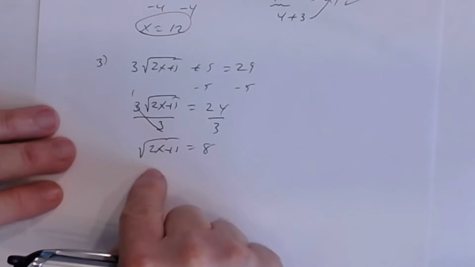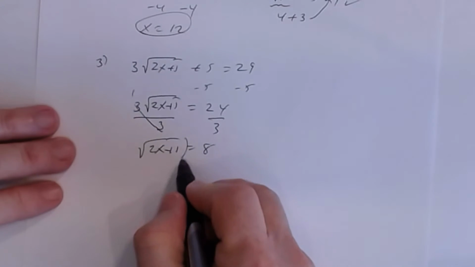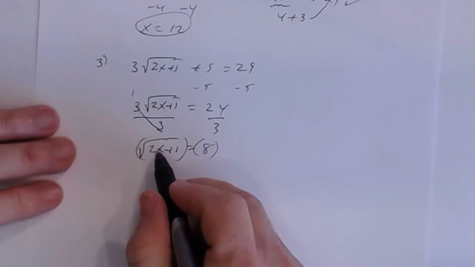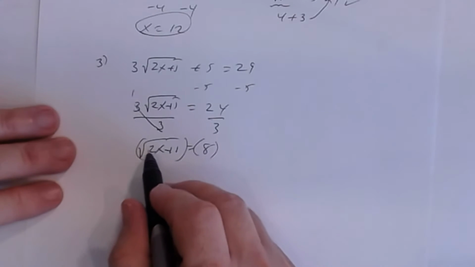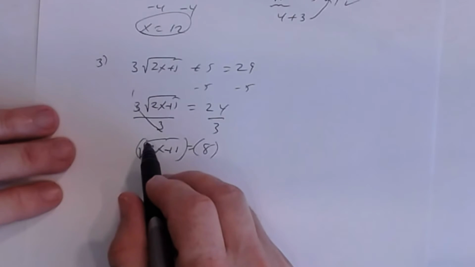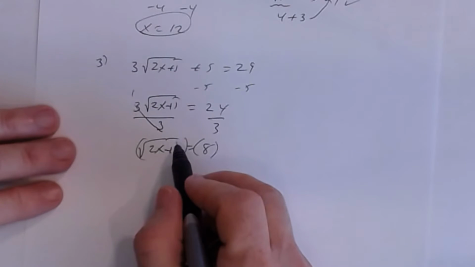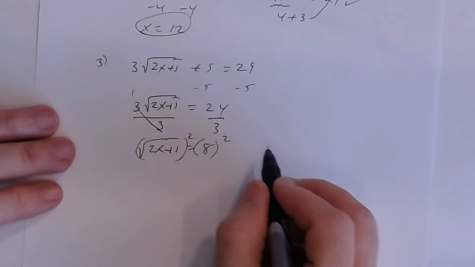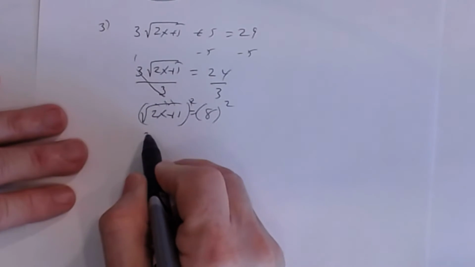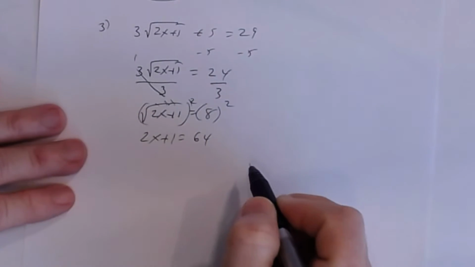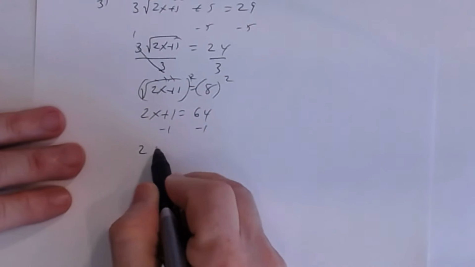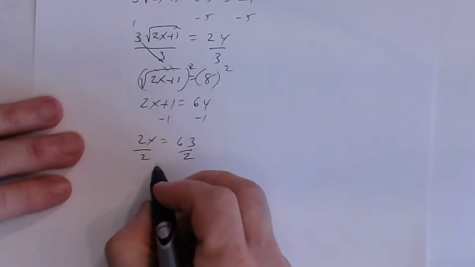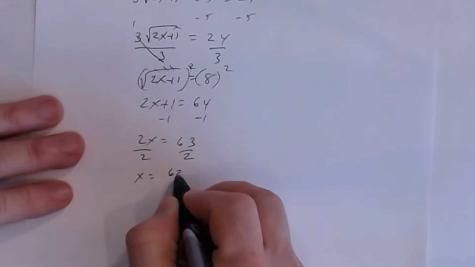And now, once you get the radical by itself, you're going to raise both sides to a power equal to that index so you can get rid of that square root symbol, because I'm trying to get x by itself. The only way you can get rid of that square root symbol is to raise both sides to a power equal to the index. In this case, square root, the index is 2. So you're going to square both sides. The square and the square root undo each other, so you get 2x plus 1 is equal to 64. And then you subtract 1, and so I get 2x equals 64 minus 1, which is 63. Divide both sides by 2. I get x equals 63 divided by 2.